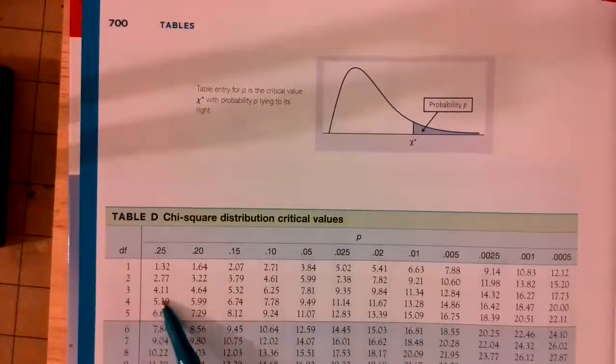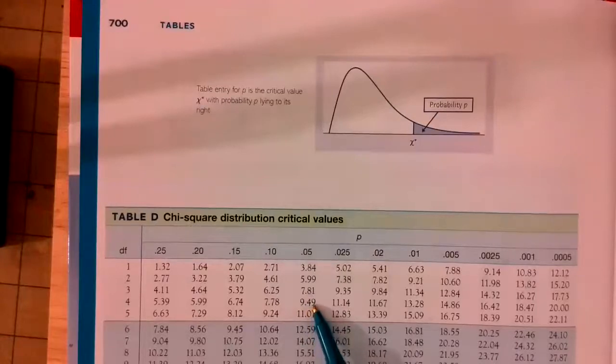So you move the finger this way. You stop when you see 9.49. This is the critical chi-square value, or table chi-square value, 9.49. You get it from alpha equal to 5%, upper tail is 5%, and degree of freedom is 4.